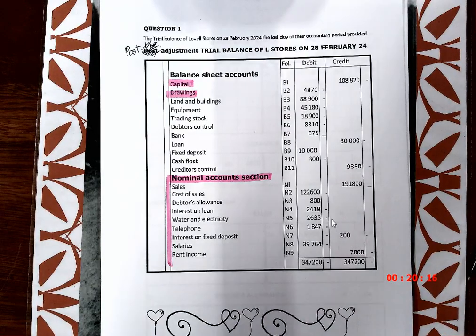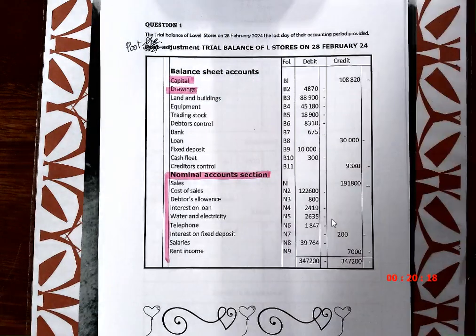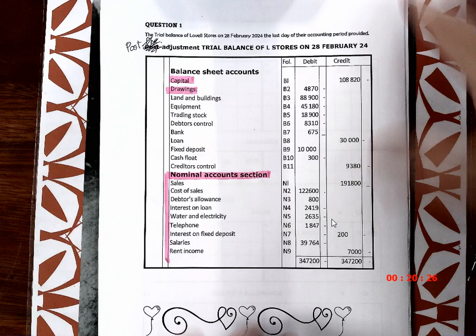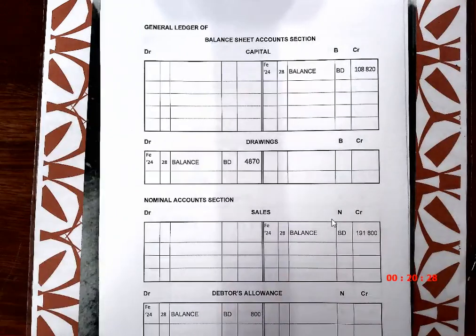So that's the only accounts I'm going to use. And I was very nice, I already opened it for you.